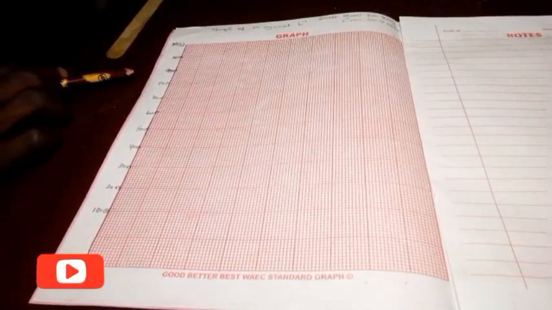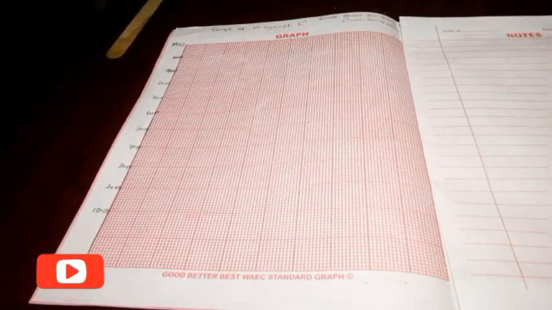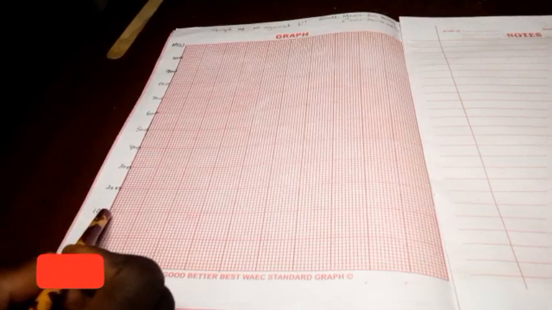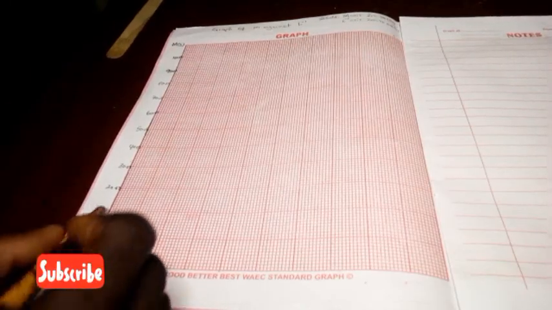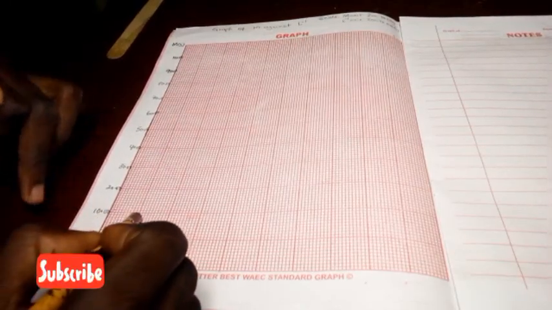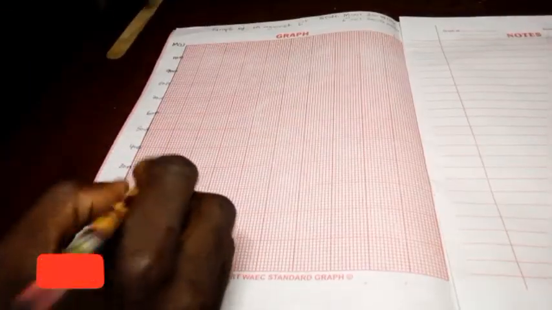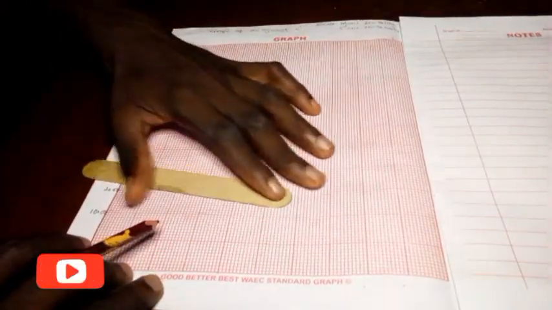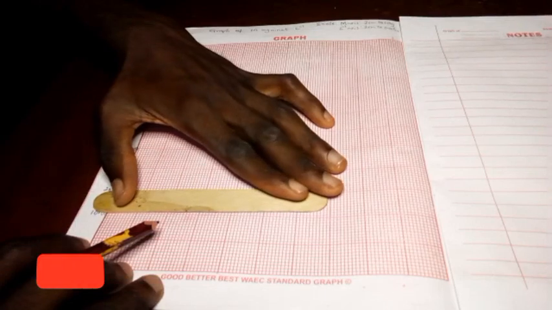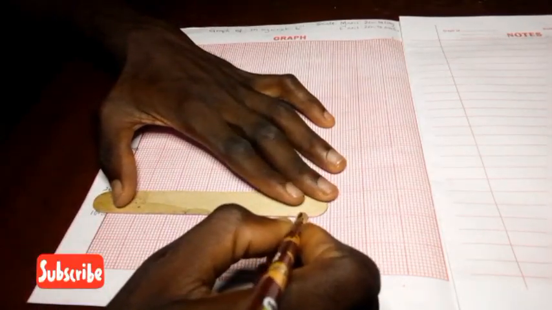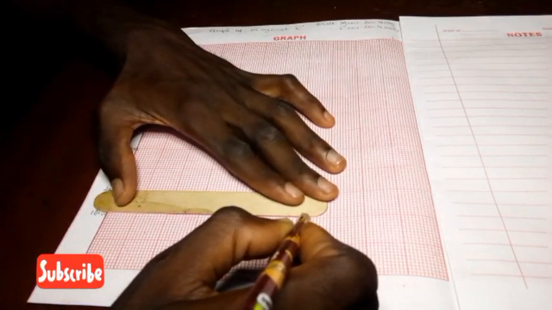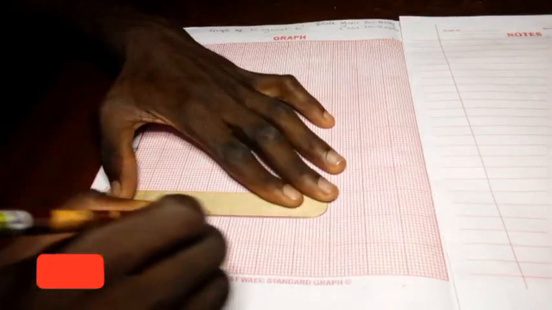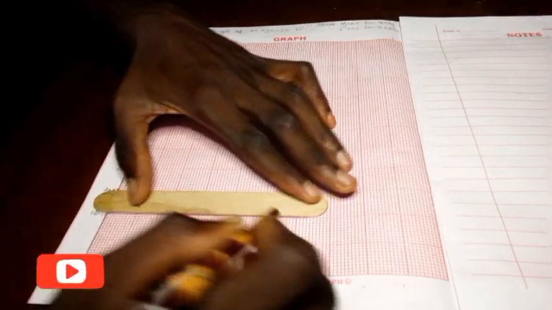So that is my y-axis. For my x-axis, I can pick it from here. From here to here is 0 points. Let me draw the line. From this point, I have my x-axis.